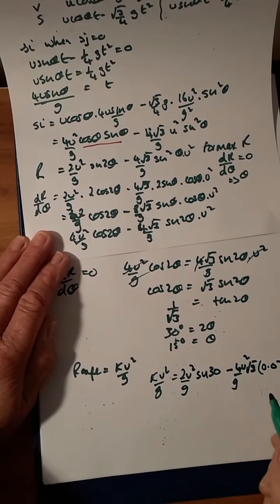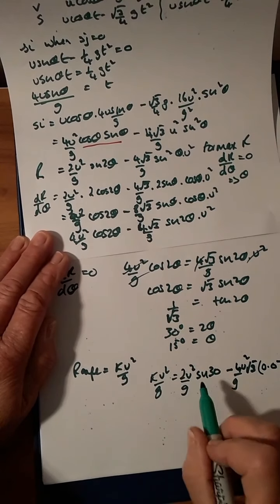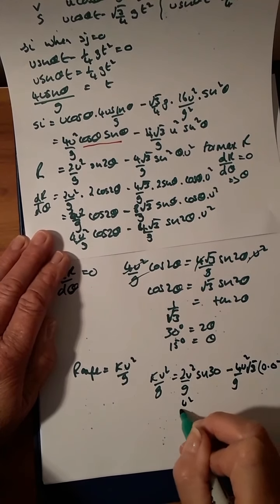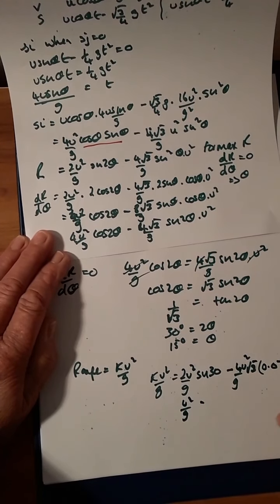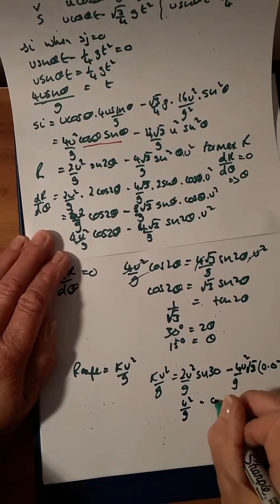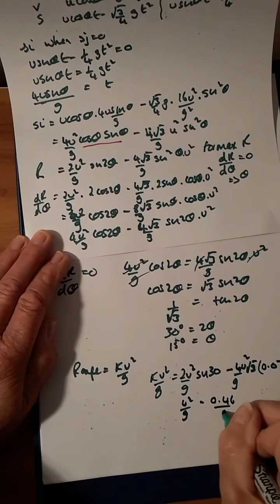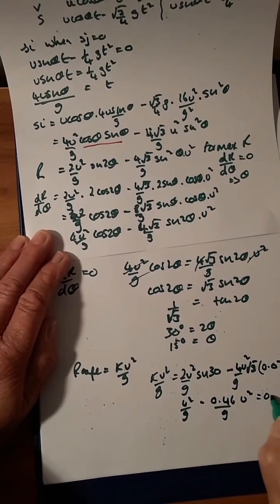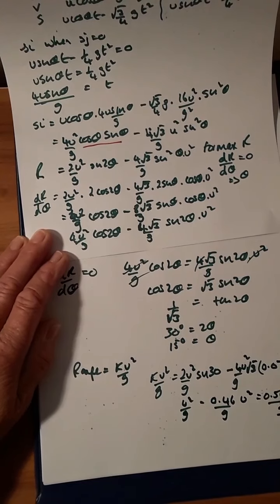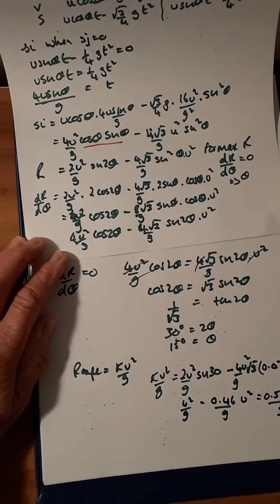And when I do that, I get 0.07. Okay, so this sine 30 is a half. This will simplify down to u squared over g, minus, when I work this out, put those numbers into the calculator, I will get 0.46 over g u squared. So I'll subtract those and get 0.54 u squared over g. Okay, so this is what my maximum range is.